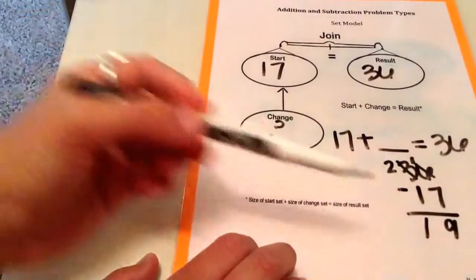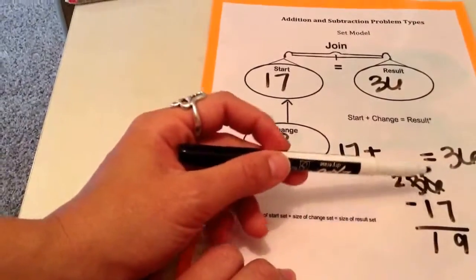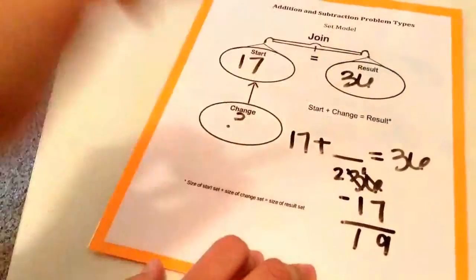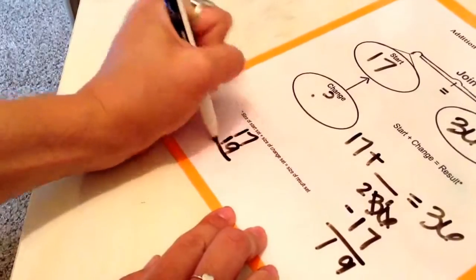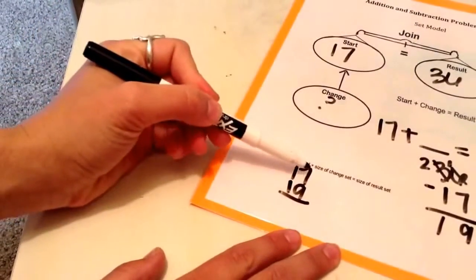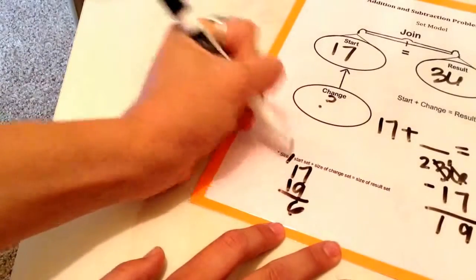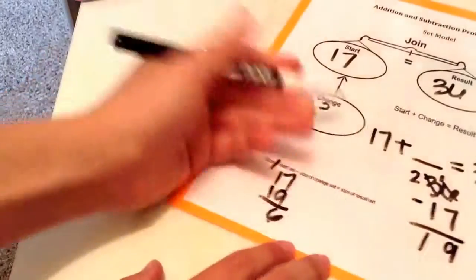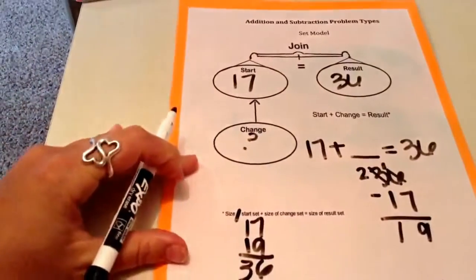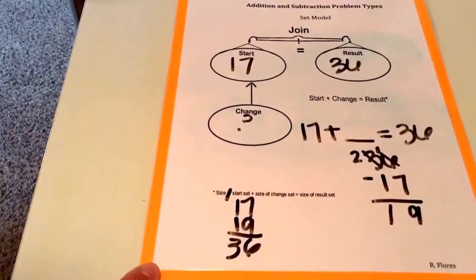So if our answer is 19, that means that 19 plus 17 has to equal 36 to make sure that both sides of our equal sign balance. So let's double check that. So 7 plus 9 is 16. So we have to carry the 1, or the 10, over, and then 1 plus 1 plus 1 is 3. So the answer is 36, meaning both sides of our equation balance.